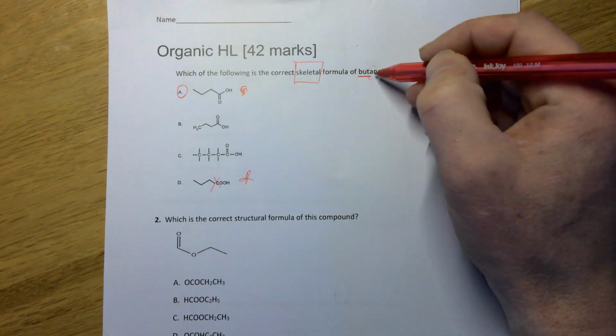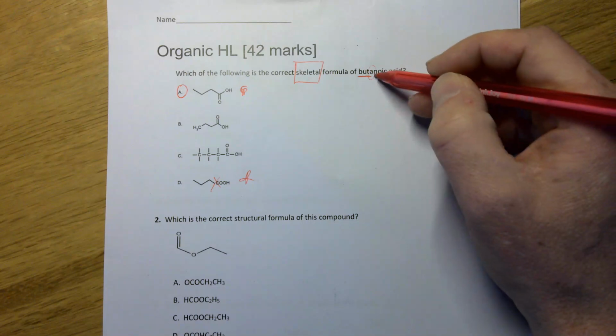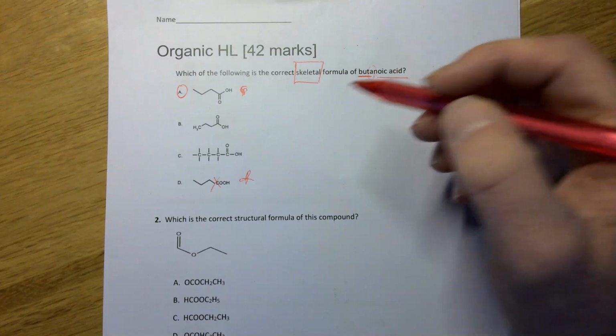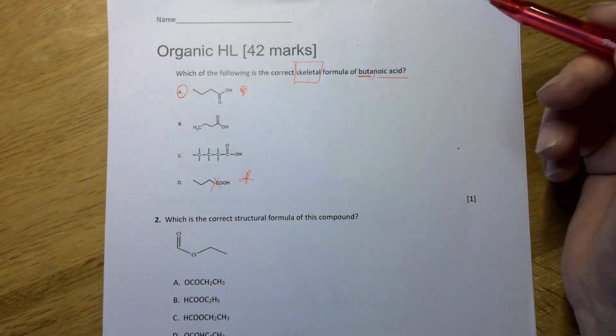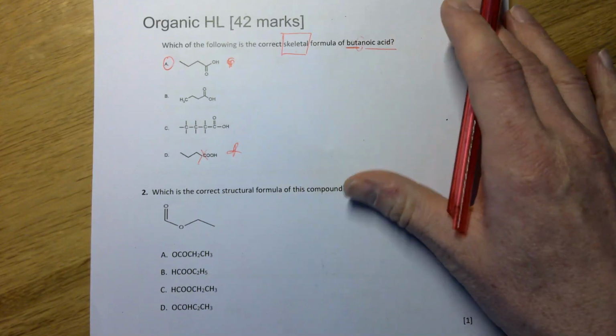But- being 4 carbons, and -an- like an alkane, the an there telling you there's no double bond to carbon, -oic acid, carboxylic acid. So they're all representations of butanoic acid. The only one that's skeletal is the top one.